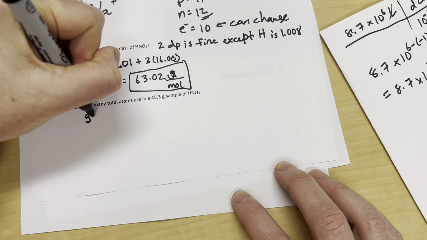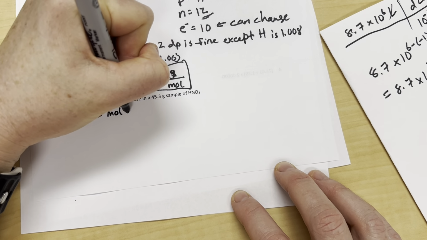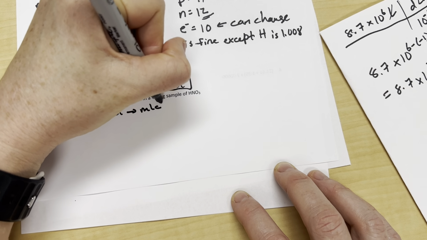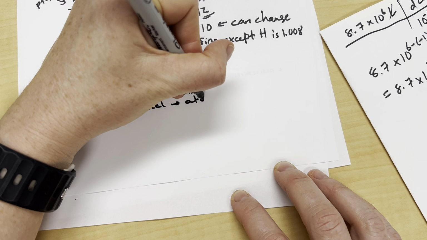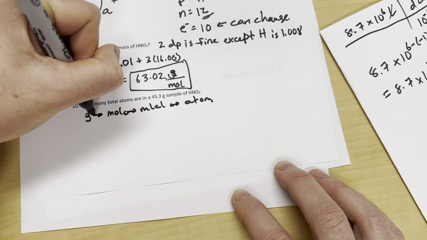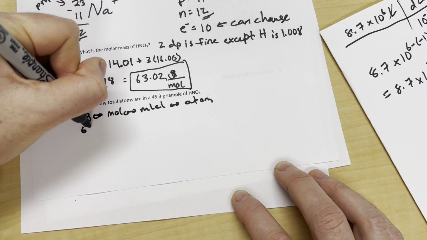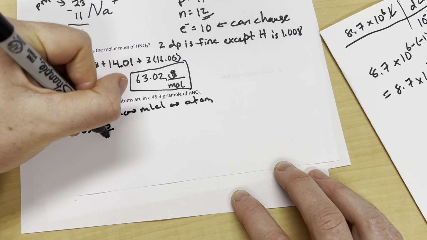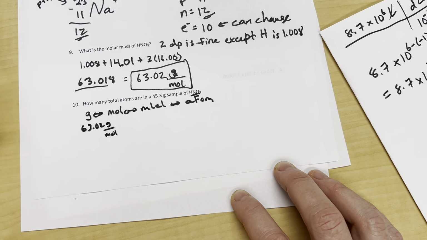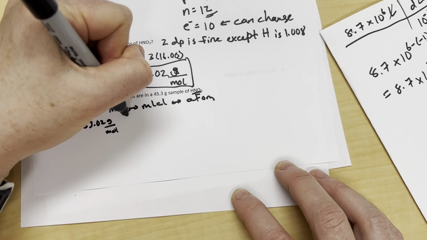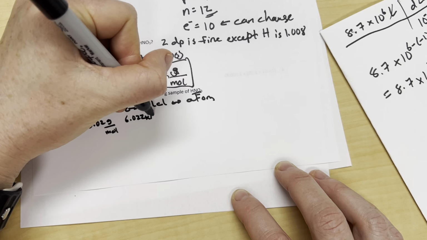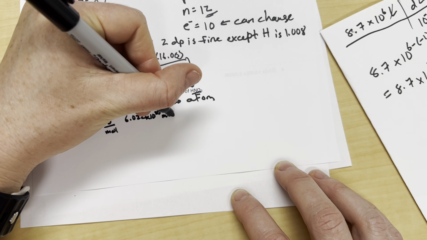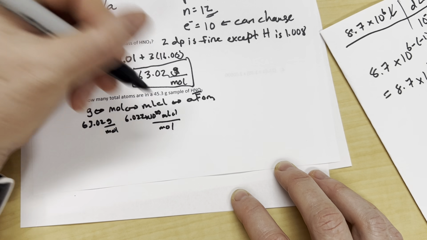Remember, to do this, we go grams to mole to molecule to atom, and you should be able to go backwards as well. To go from grams to mole, we'll need that 63.02 grams per mole because we're talking about HNO3. To go from mole to molecule, you need to know that there's 6.022 times 10 to the 23rd molecule in a mole.